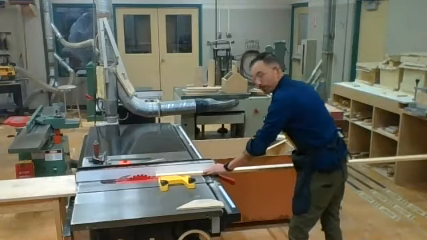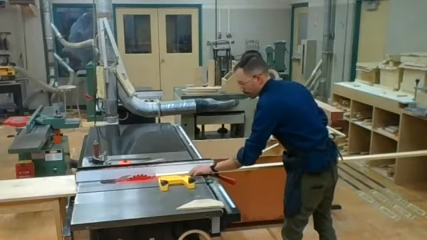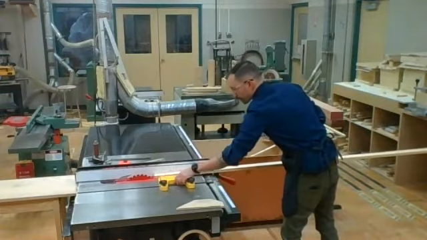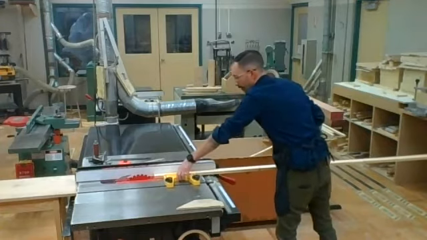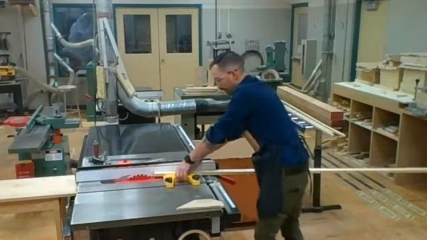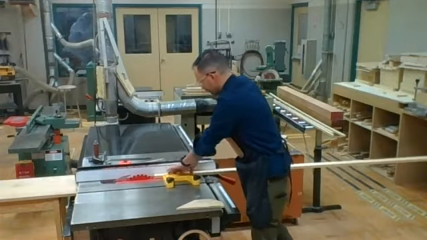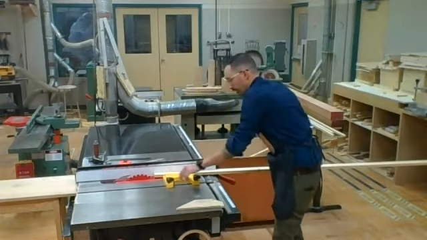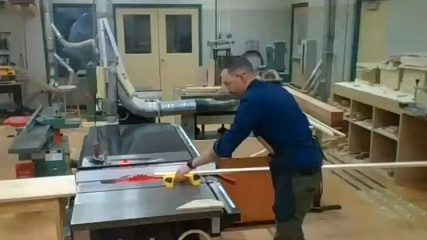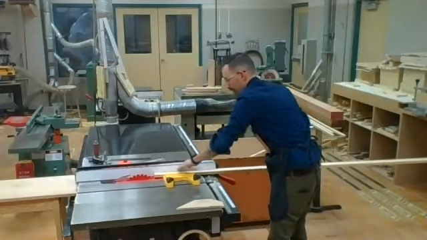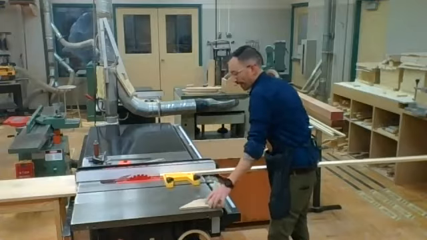For this, though, we're going to have to adjust the fingerboard. So we're going to adjust that back in because we just cut 2 inches off of our board. All right, that's where I like it. So let's get this cut.